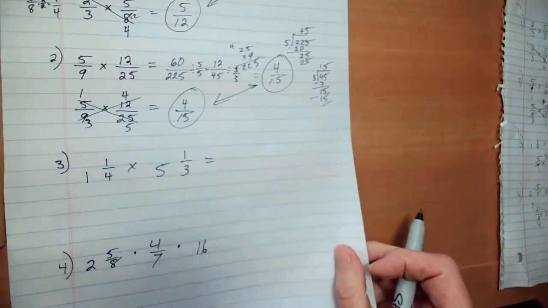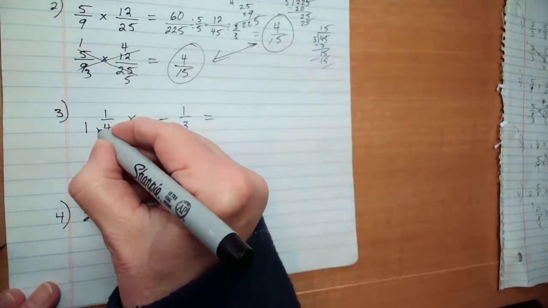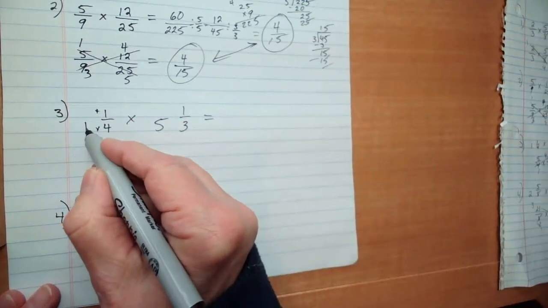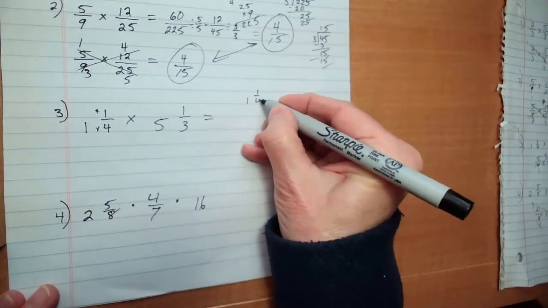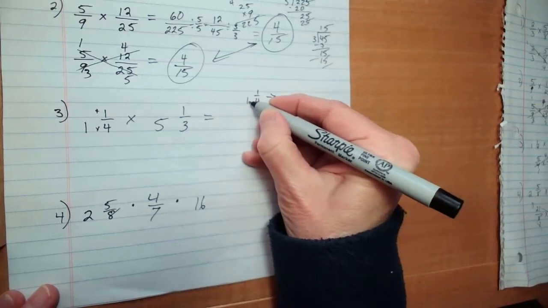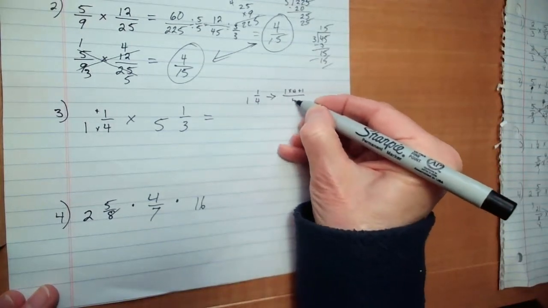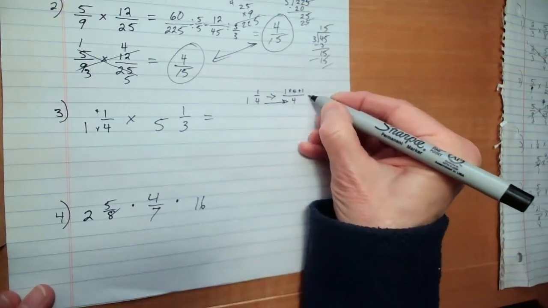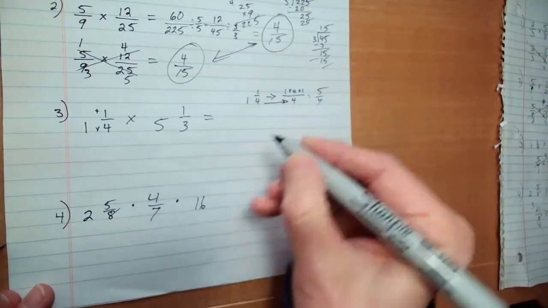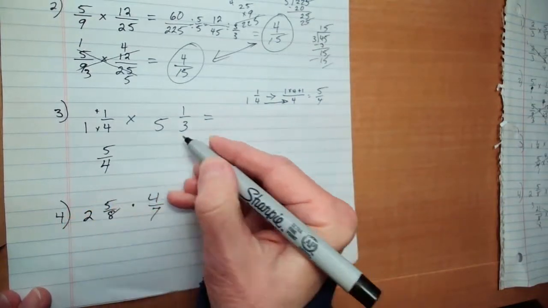When we multiply mixed numbers, we need to make them into improper fractions first. So we do that by multiplying 1 times 4 plus 1. It's 1 times 4 plus 1 over 4. That denominator stays. 1 times 4 is 4, plus 1 is 5 over 4. So this becomes 5 fourths.